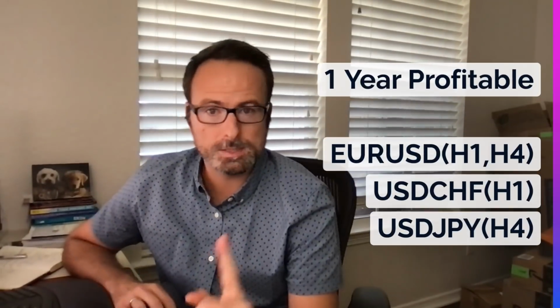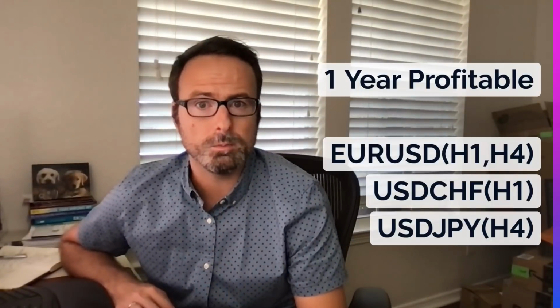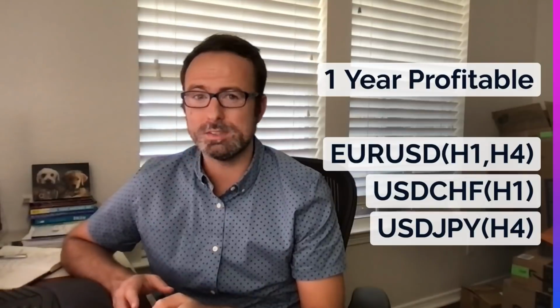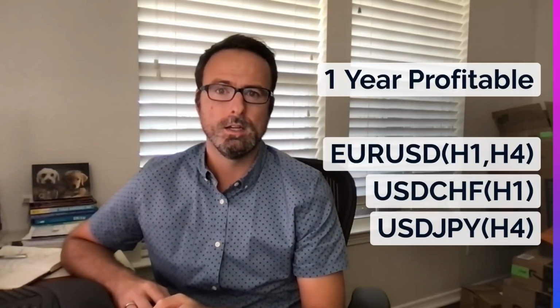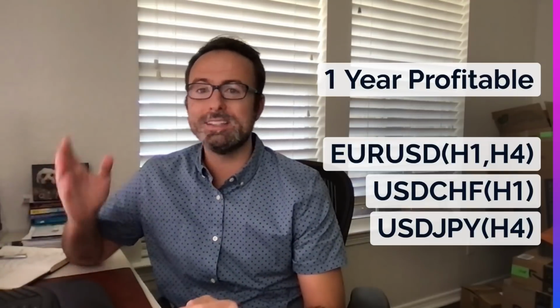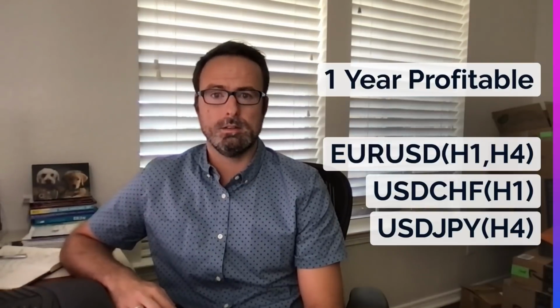We're kicking up that take profit, leaving the stop loss at the same 20 pip mark. So that's what that was, but there was some stuff to write home about. The euro dollar 1 hour time frame was 12.98%. The 4 hour time frame was 9.67% return for the year. The dollar Swiss 1 hour was 5.92% return on the year. The dollar yen 4 hour was a 5.38% return on the year.